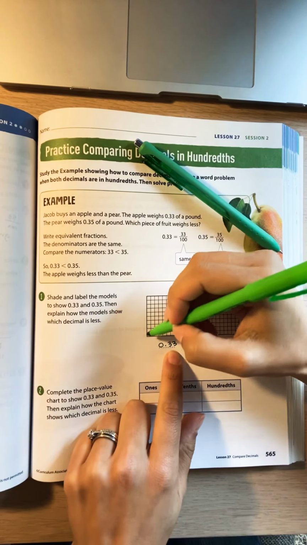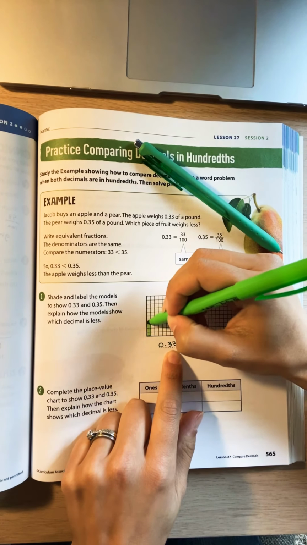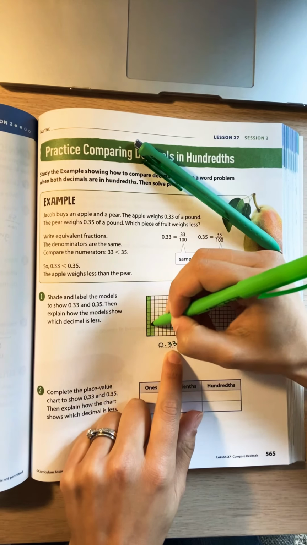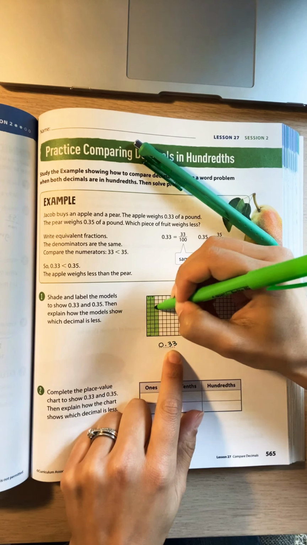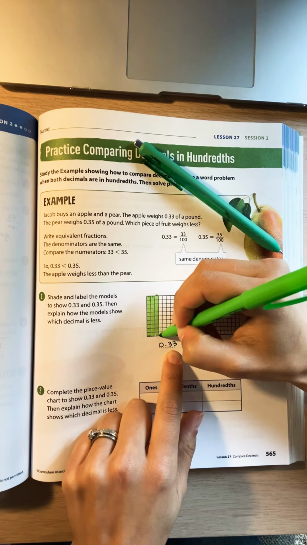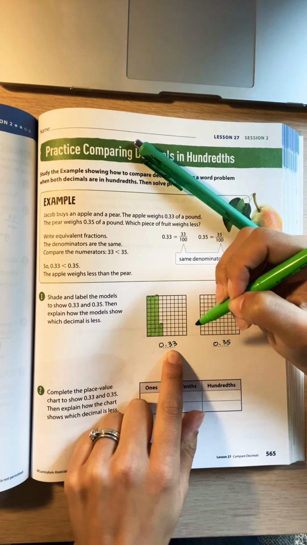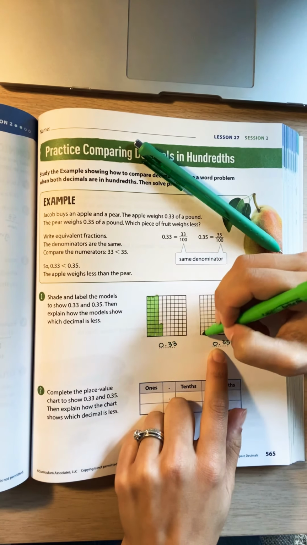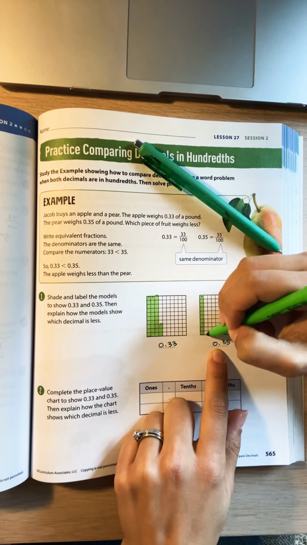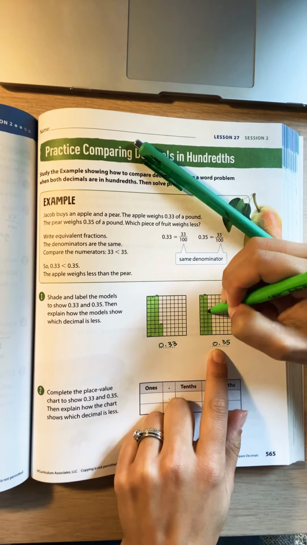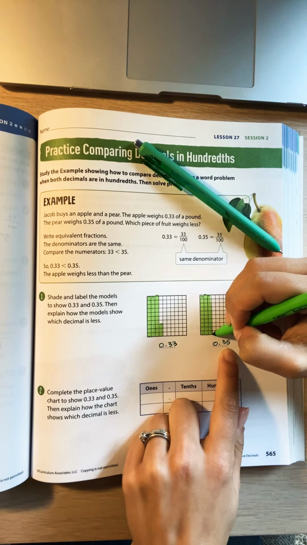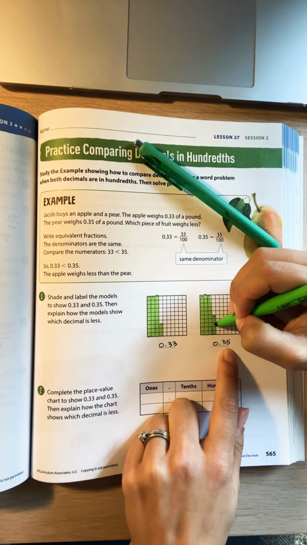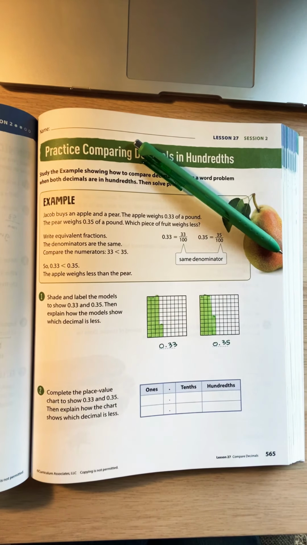So 33 hundredths, so I need to color in 33 squares, so I'm just gonna color in 3 columns first. Okay, and there's my 30, and then 3 more. And then on this one, same thing, 3 columns to be 30, 10, 20, 30, and then I need 5 ones. 1, 2, 3, 4, 5. Yep. So they're really close together.